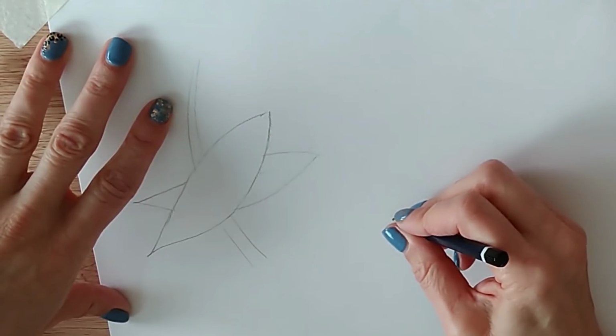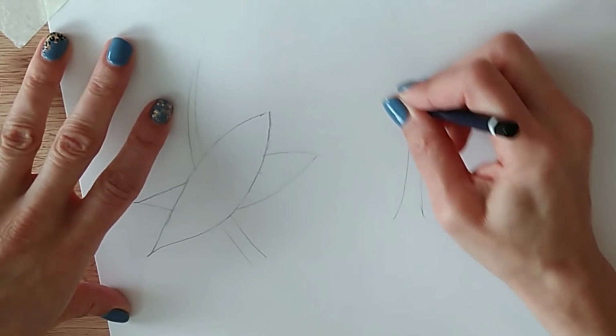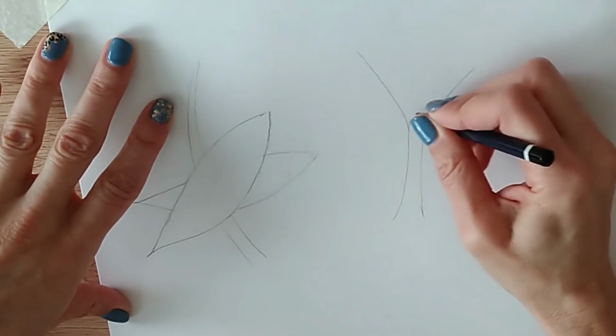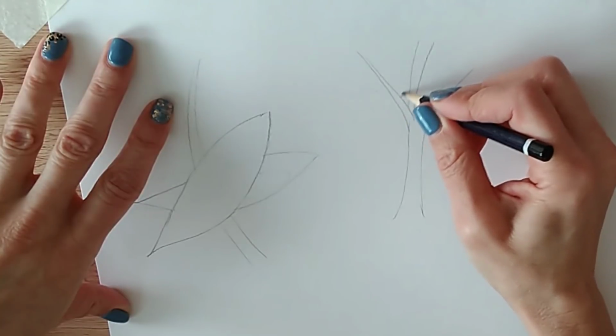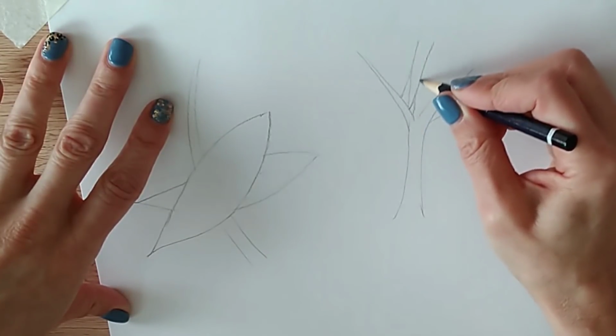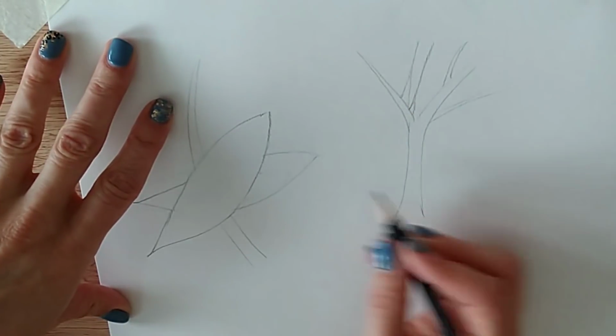So again, sometimes we might have something in the foreground like this. We might have a tree in the foreground, and then we want to put, that's a terrible tree, isn't it? Let's adjust that. Looks like something from a horror movie, doesn't it? Okay, I'm going to stop drawing the tree now.